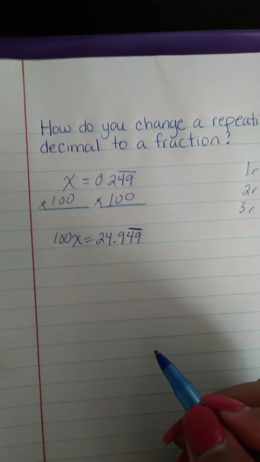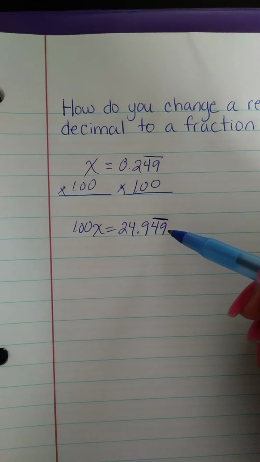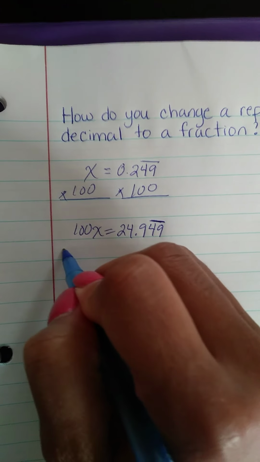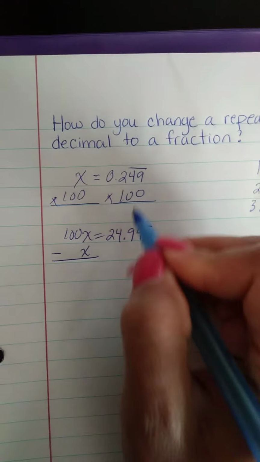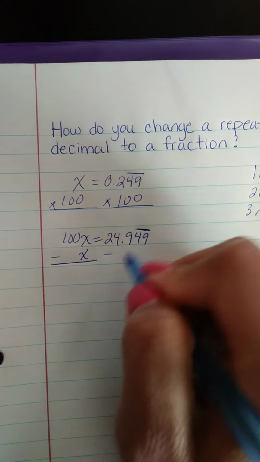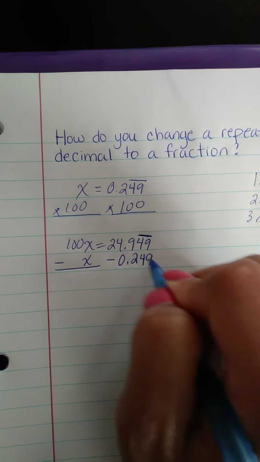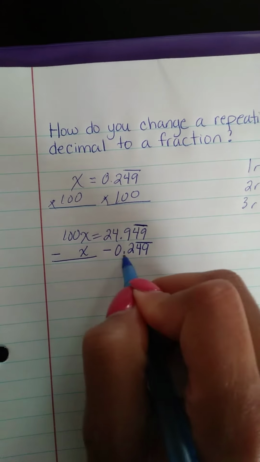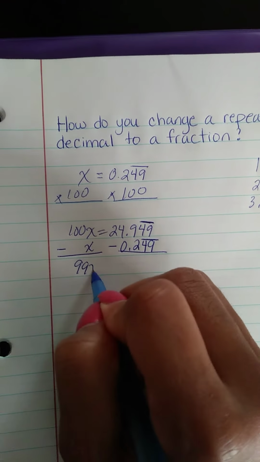Now, the next thing we have to do is subtract this first equation from this second equation. So on this side, we have 100x minus x, and on this side, I'm going to subtract this repeating decimal. Make sure you line up your decimal point. So 100x minus x, we know that's 99x.